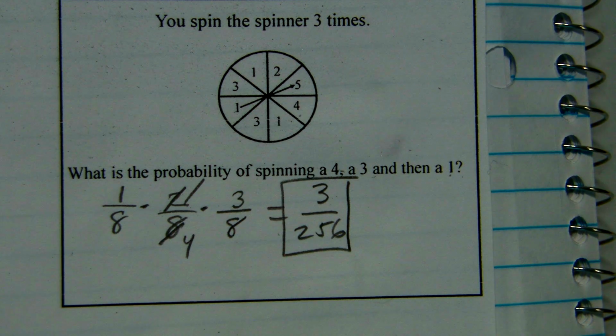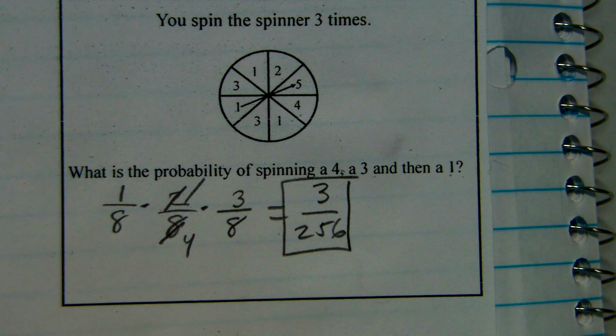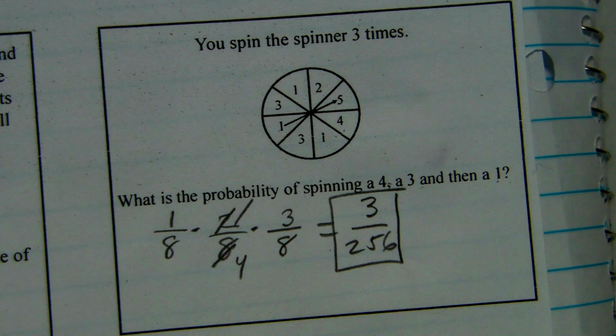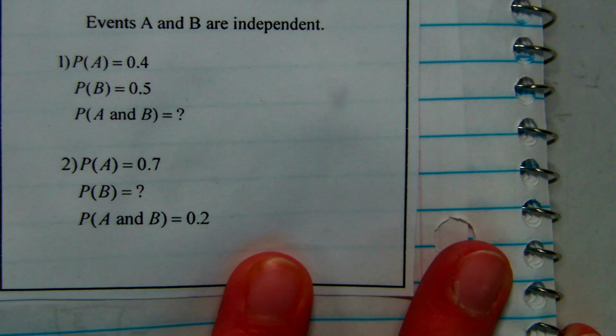Alrighty. I'm going to skip the next problem, so you can cross that off. I didn't have that one in my notes from last year, and I think there was a reason for that. It had a typo. So I'm going to go ahead and skip down to here.